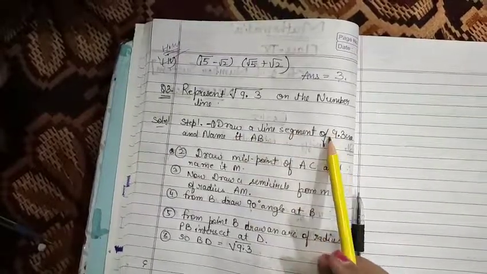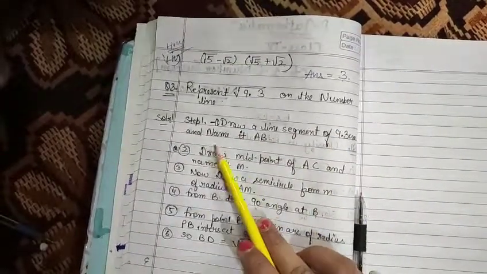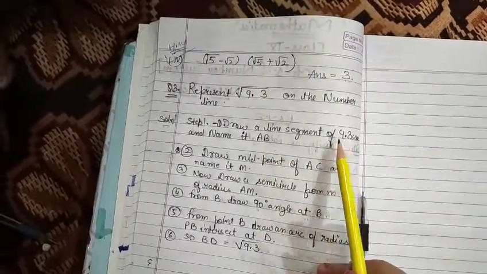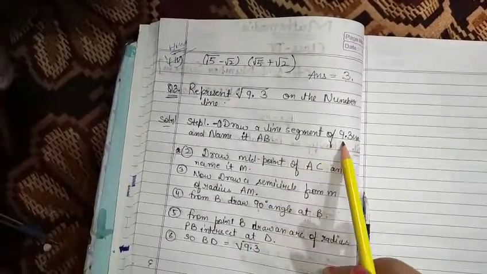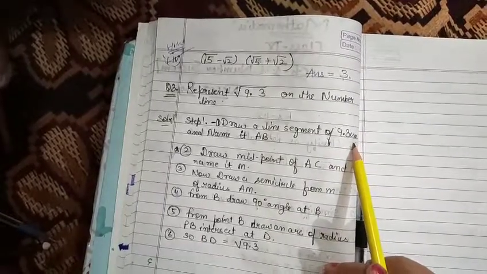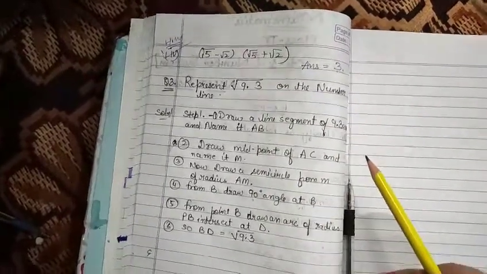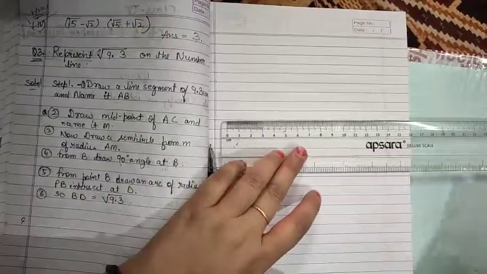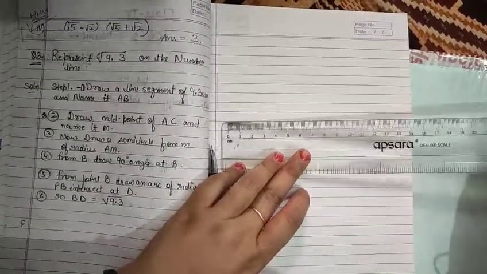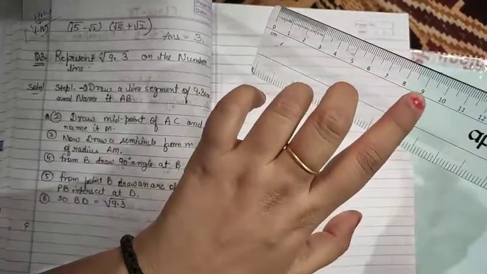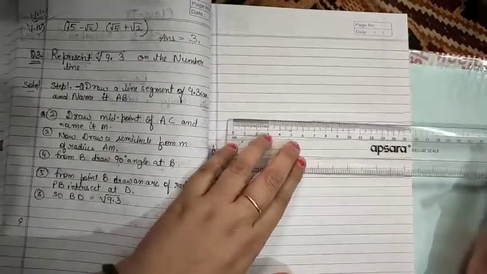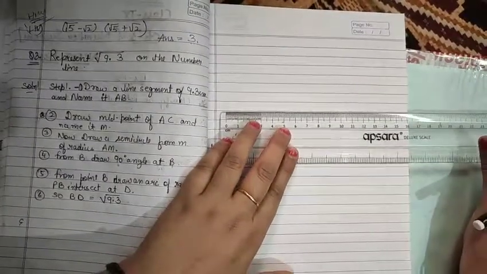Draw a line segment of 9.3 centimeter and name it AB. First of all, we have to draw a line segment of length 9.3 centimeter. So let's do it. So first draw a length of 9.3 centimeter. Look, it is 9 and then this will be 9.3.